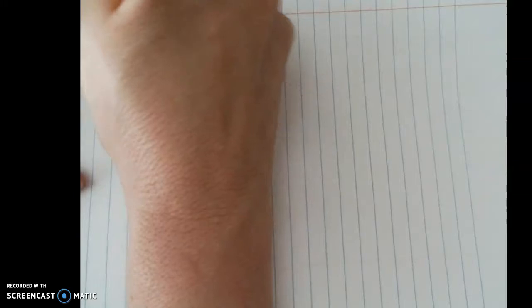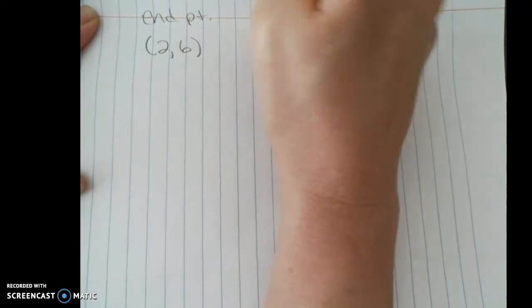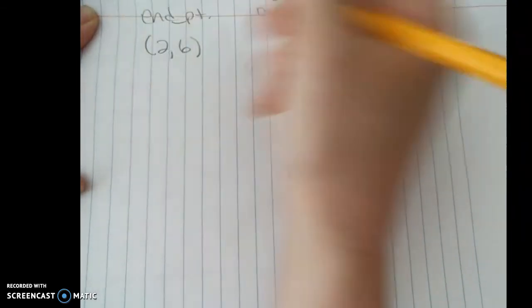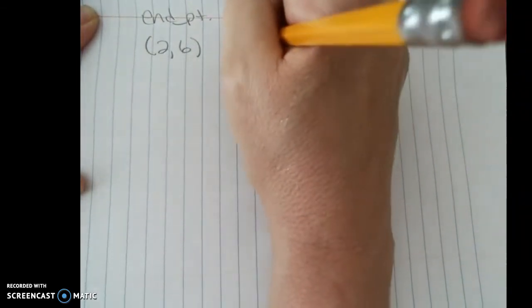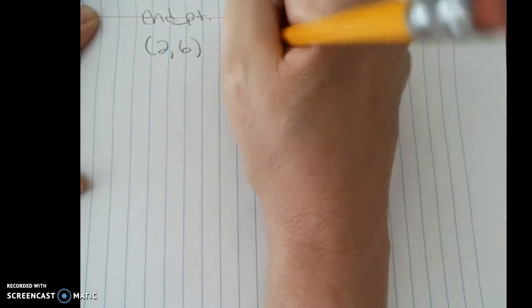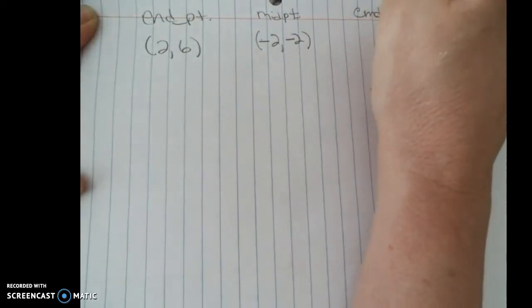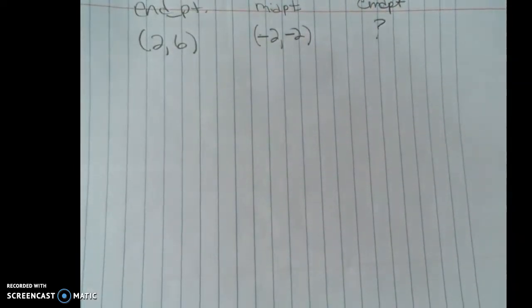All right, another problem that was a question on your homework and also on the quiz is this: say I give you one endpoint, at 2, 6. Then instead of the other endpoint, I give you the midpoint, and say that midpoint is at -2, -2. And then I want to figure out the other endpoint.